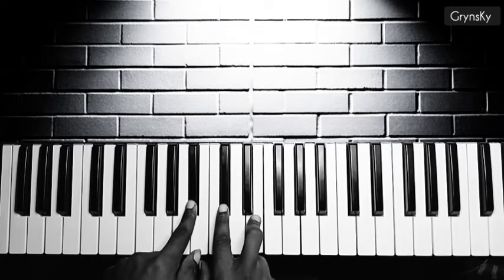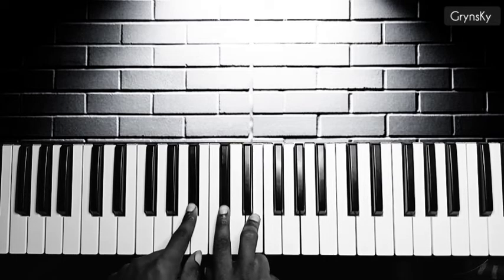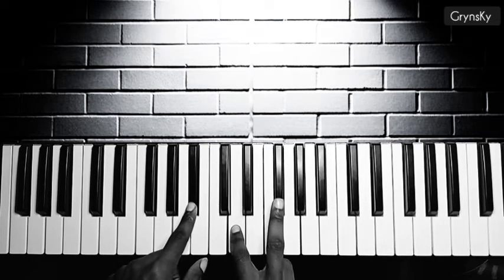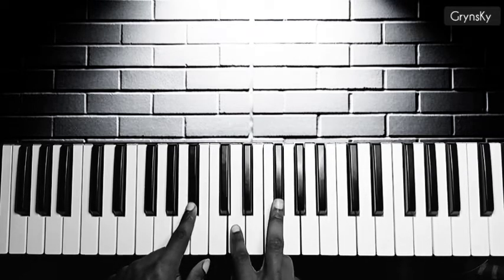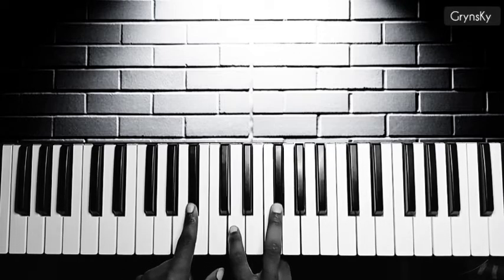So that's the triad. Everything we are doing here today is triad. The next lesson I'll do the seventh chord. So when I play the major and move one step from the fifth, I sharp the fifth, it becomes the augmented.